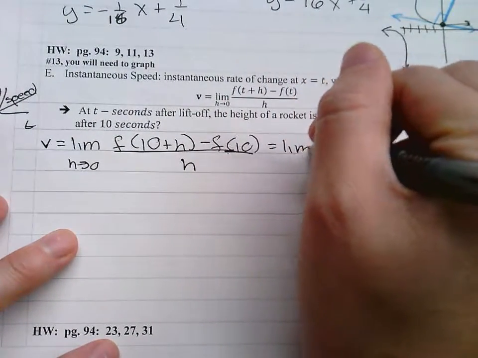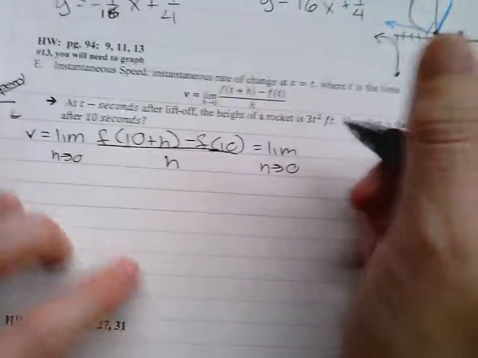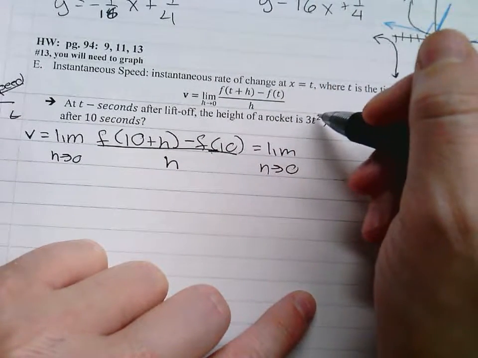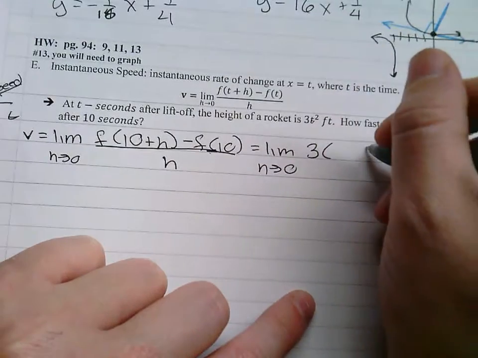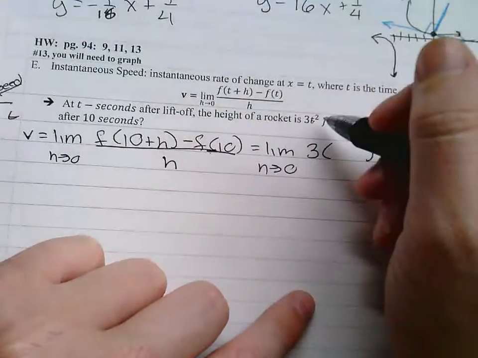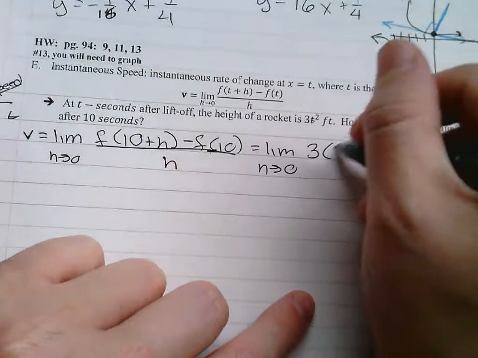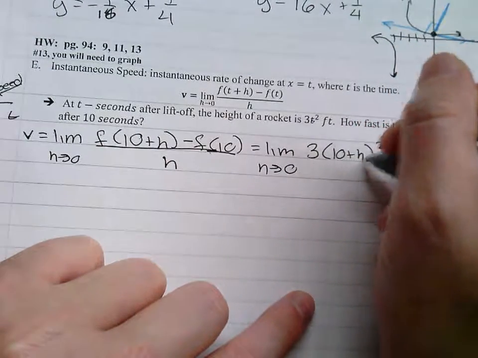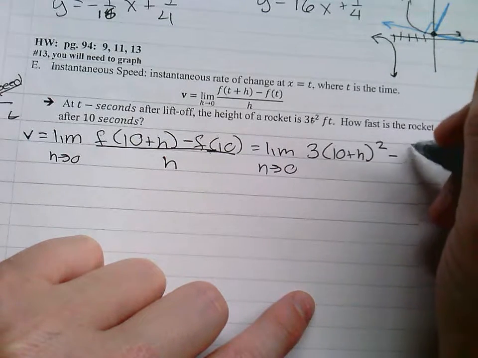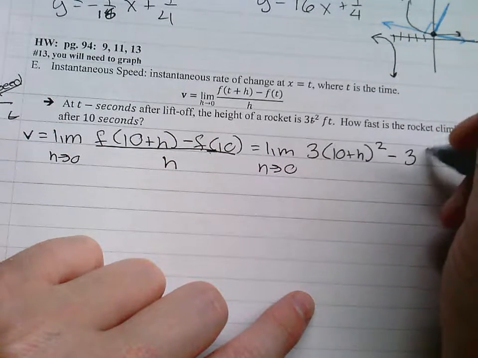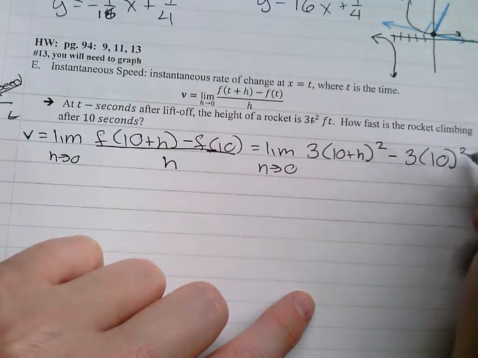Equals limit as h approaches 0. Here's our function right there. So where you see t, I'm going to put 10 plus h. Okay, so that was my function, 3t squared. Minus f of t, so f of 10, so that's going to be 3 times 10 squared.